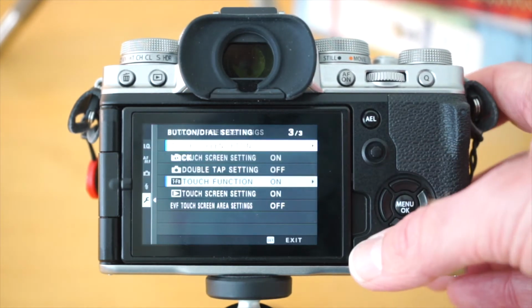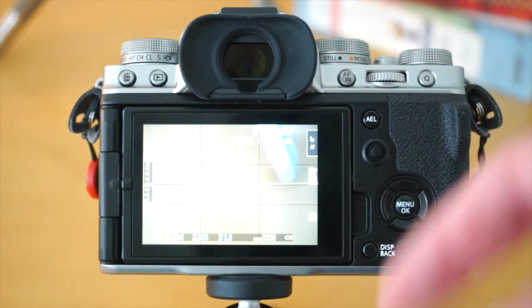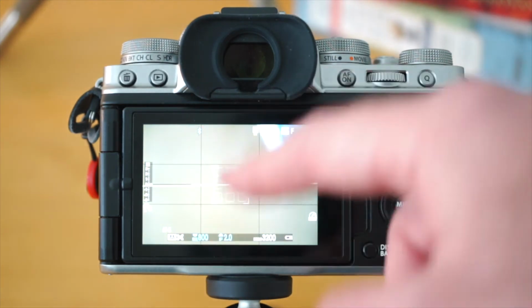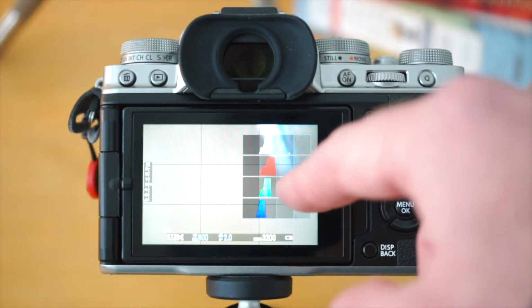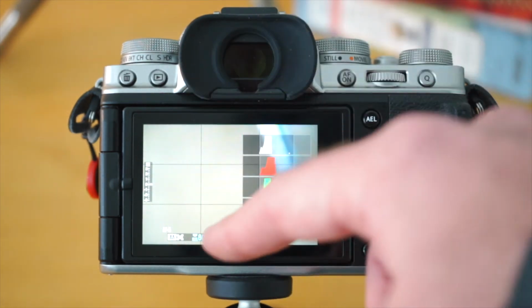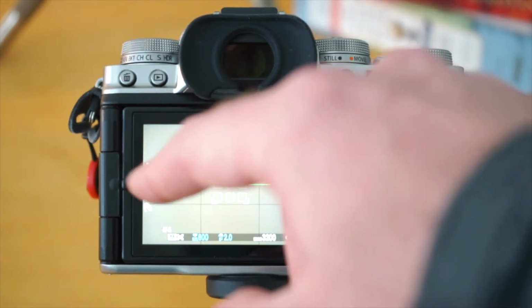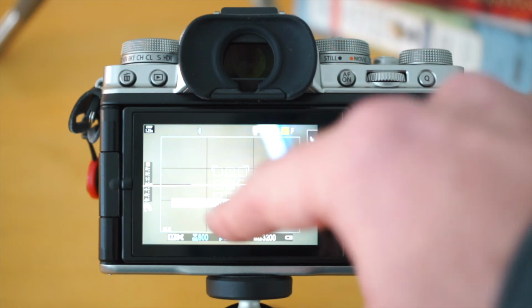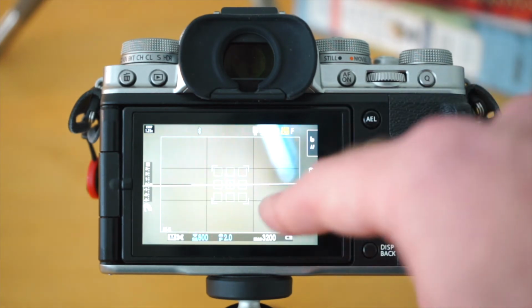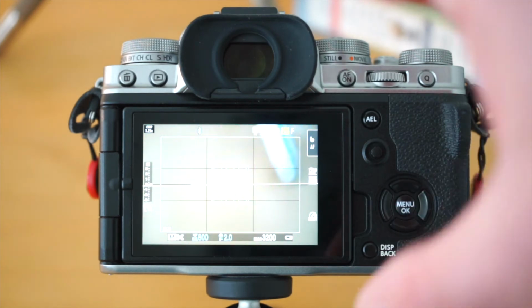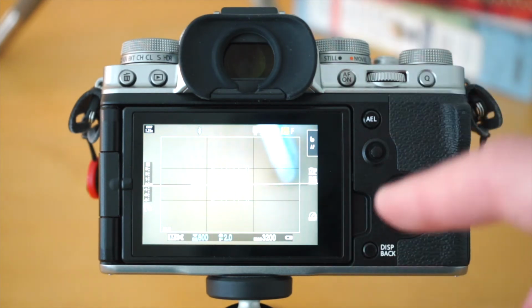So on, and then you go back, and now what will happen by default is if you swipe on your screen, if you swipe up, the histogram will show. To turn it off, you have to swipe up again. If you swipe left, this is what's called the sports finder mode. So what this actually does is it does a 1.25 crop, so it will kind of zoom in electronically on your subject.